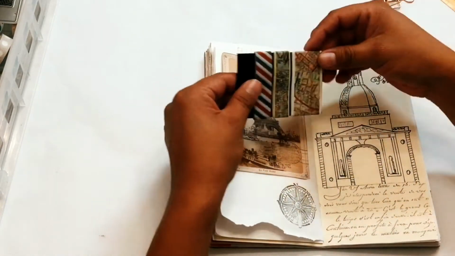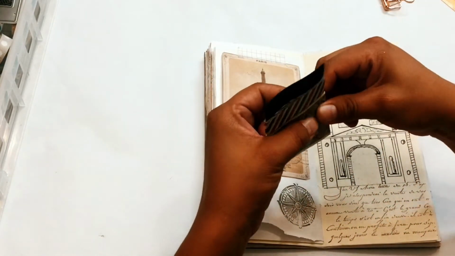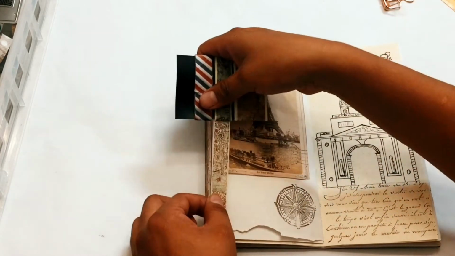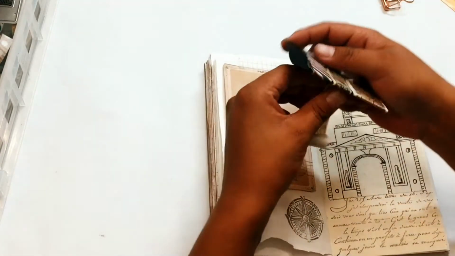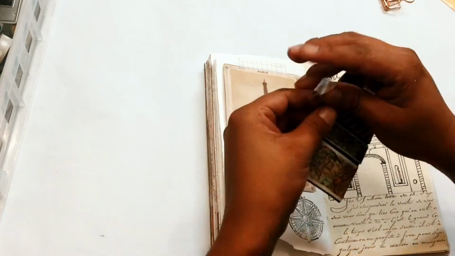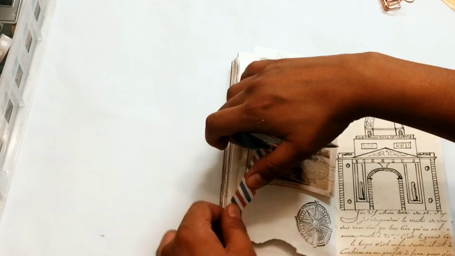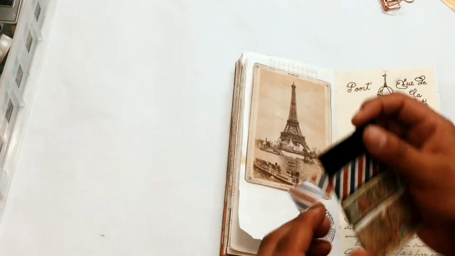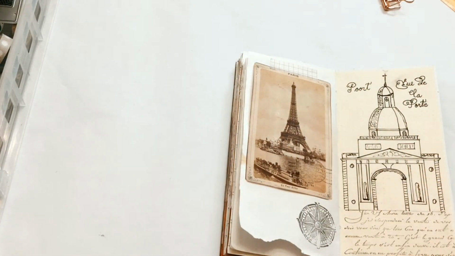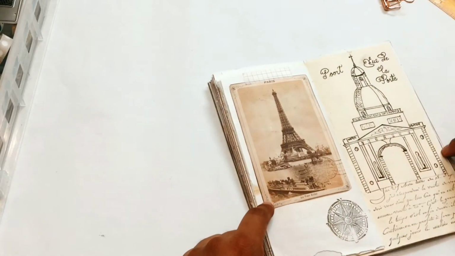Now I want to use some washi tape. This is vintage, but this one doesn't look quite as good. Let's see the other one. This is a postcard thing. That doesn't look good. You know what? I'm just gonna leave this without washi tape.